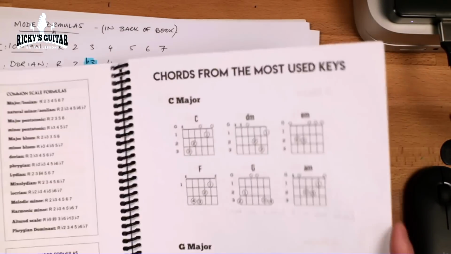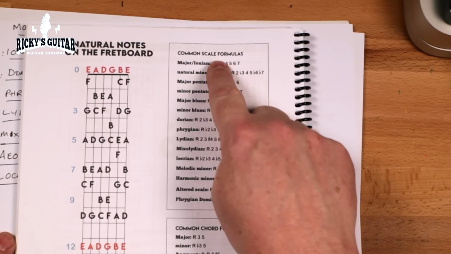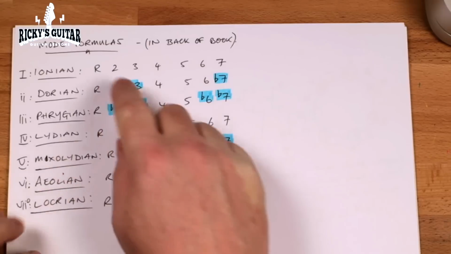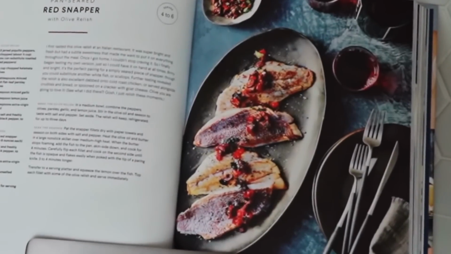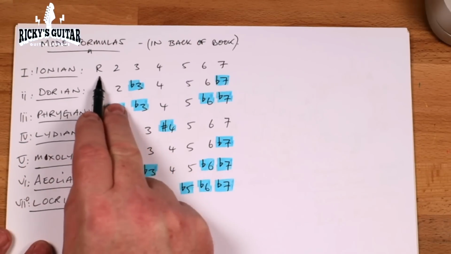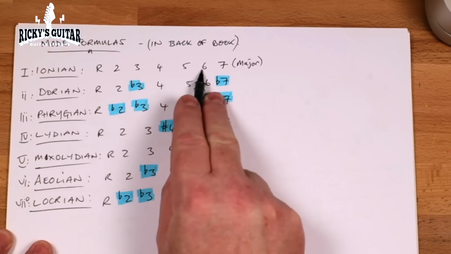In the book, there's some stuff that you just need to know. Common scale formulas. And these are just recipes. It's just a recipe to help us. I've put these mode formulas in here. We can see the recipe, if you will, for each scale. Ionian, notice, because it's major, this is the major scale. Root, second, third, fourth, fifth, sixth, seventh.